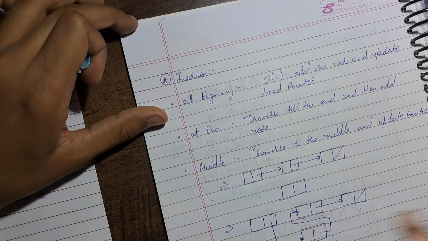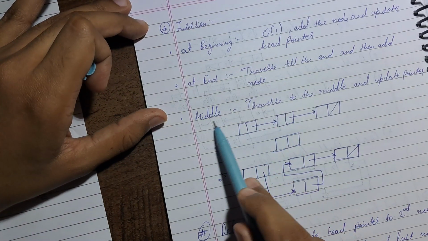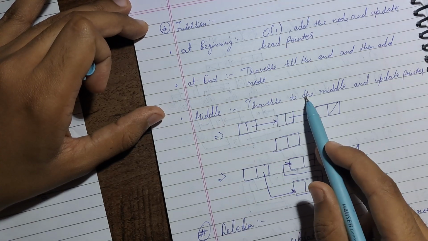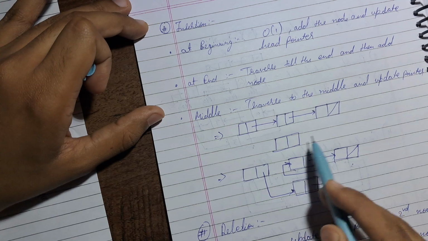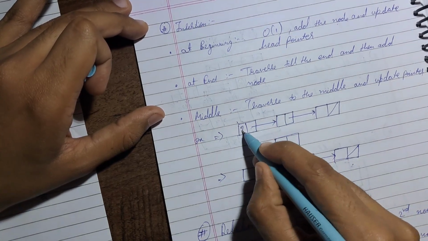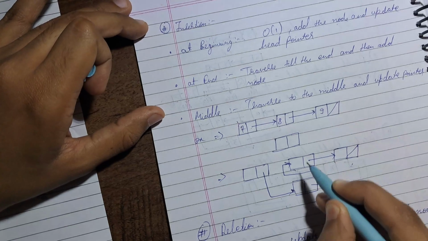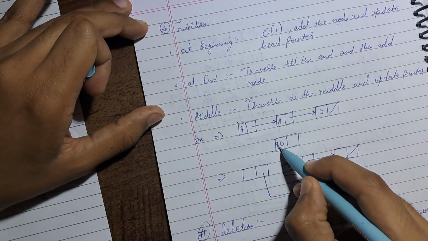Similar to that, if we want to insert any node at the middle, we have to traverse to the middle of the existing linked list. For example, we have taken this, this is 7, 8 and 9. We have to insert 7.5.